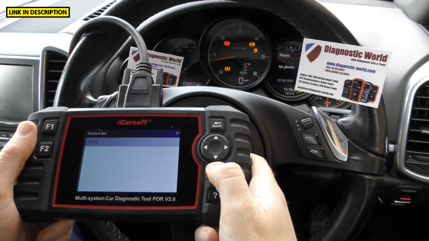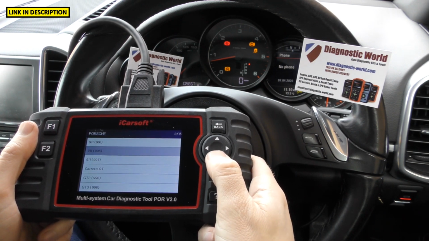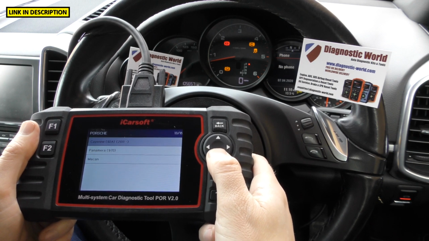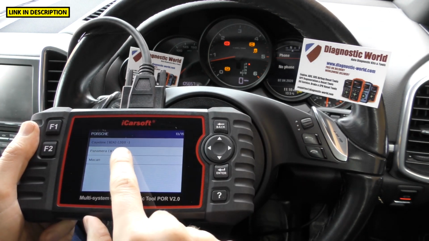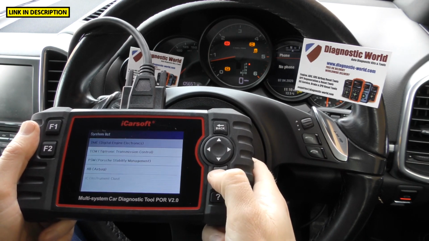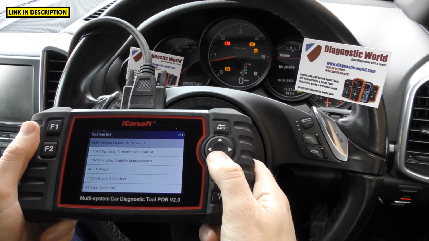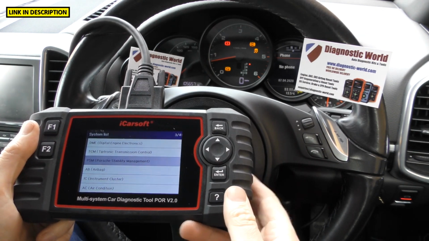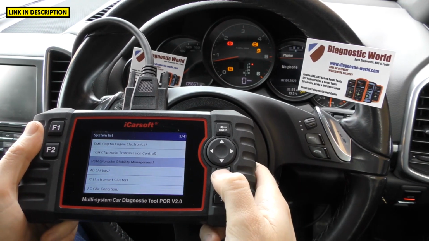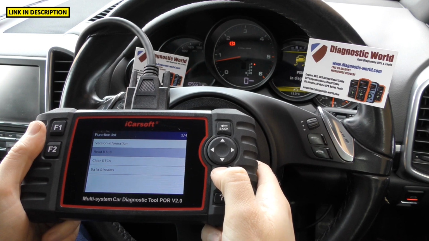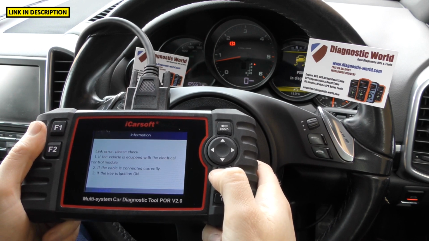So we'll go through and select our vehicle. Obviously it covers a wider range of Porsche cars as well, but we are in a Porsche Cayenne 92A from 2011 onwards. And we're going to manually select the system in which we wish to diagnose. So in this case, it's going to be PSM, Porsche Stability Management. That's their way of saying ABS system. So we'll click on enter. Click on to read DTCs, which is diagnostic trouble codes.